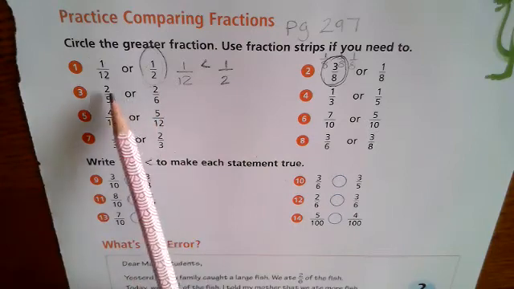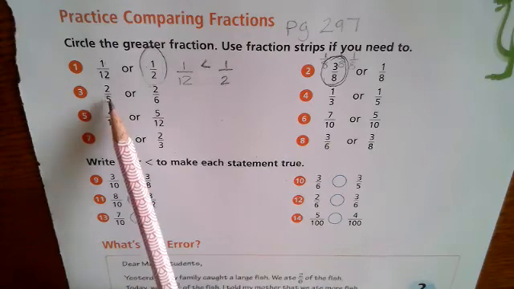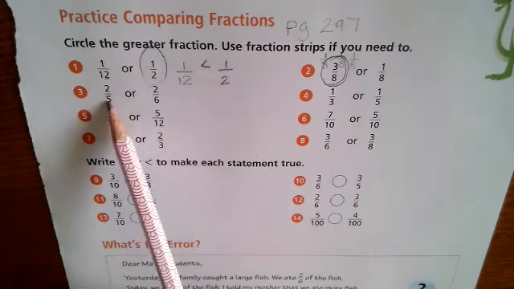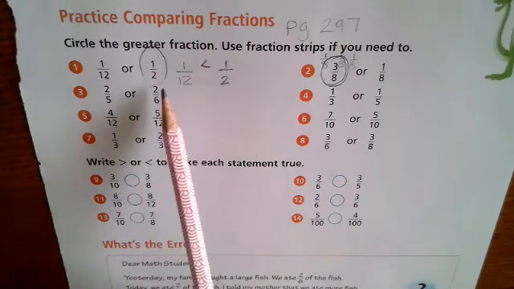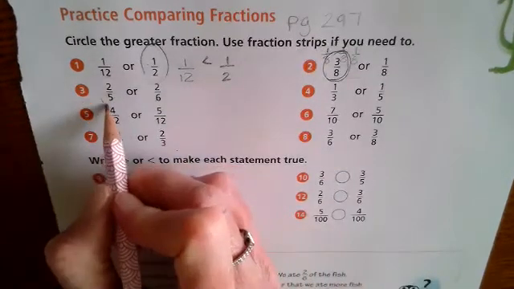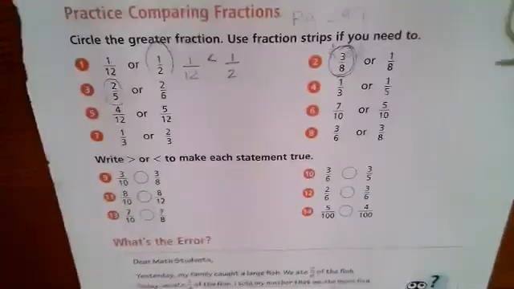So I have 2/5 that I'm looking at, or 2/6. According to my rule, the sixths have to be smaller pieces. So I'm going to say that 2/5 is greater than 2/6.